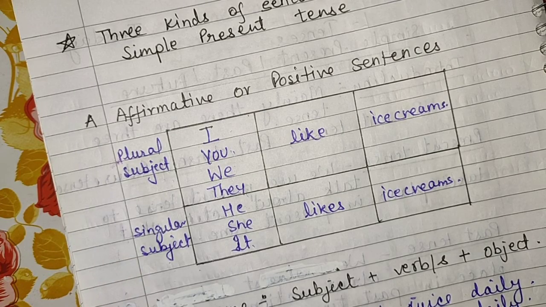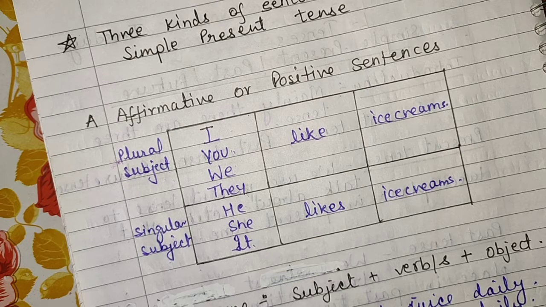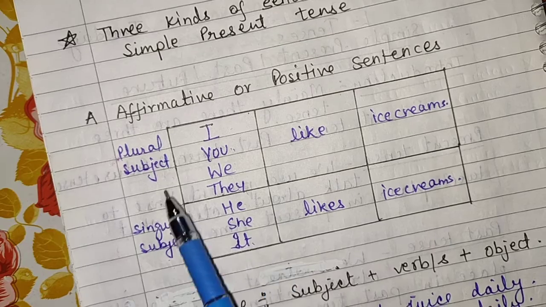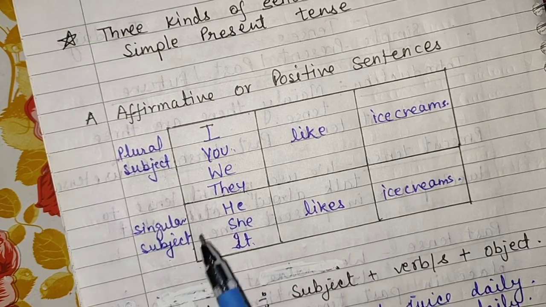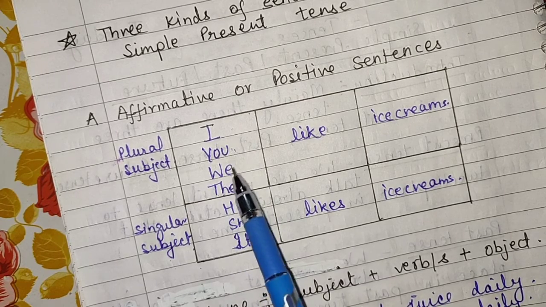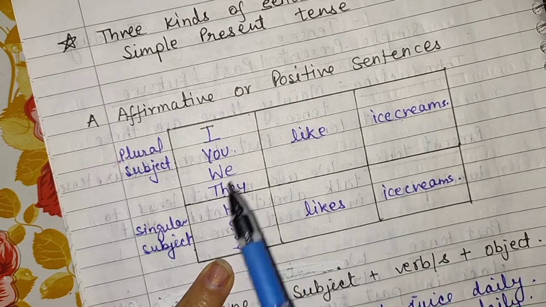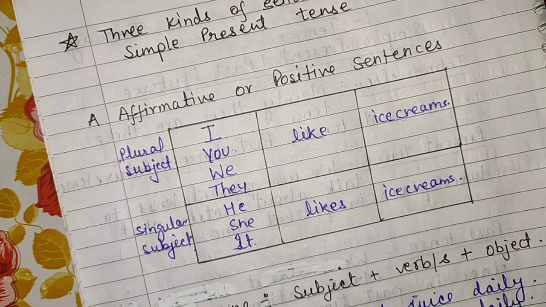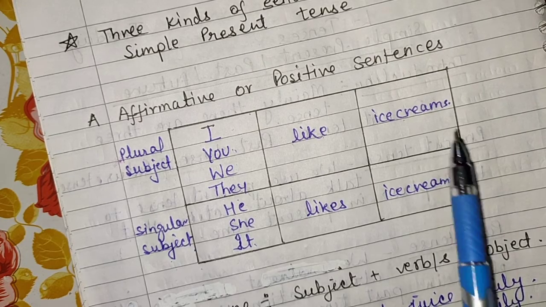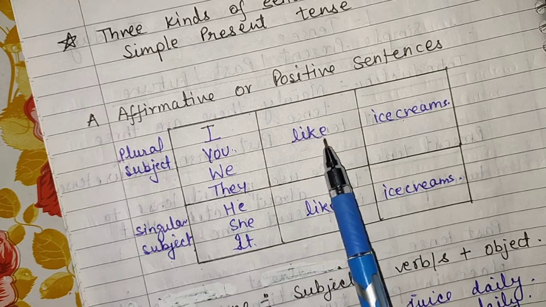So you have to be very careful about the subjects also, because the verbs we use are a little bit different when we use them with plural and singular subjects. You can see here I, you, we, they like ice cream. Now I have said that every sentence has one subject, then one verb, and also one object. So object is the rest of the sentence after the verb.